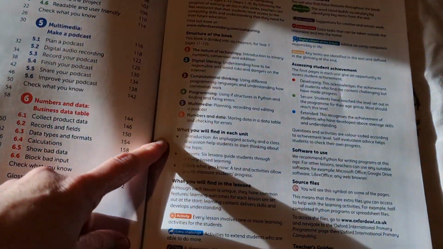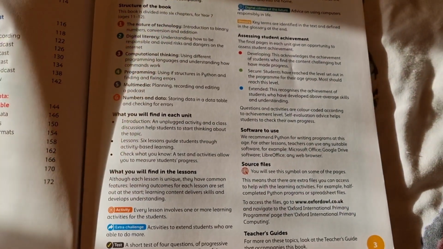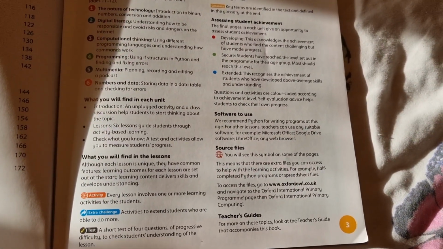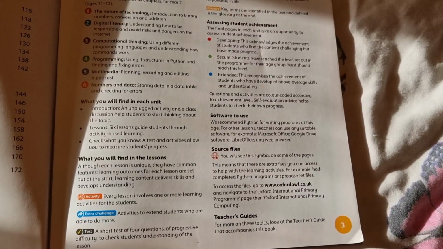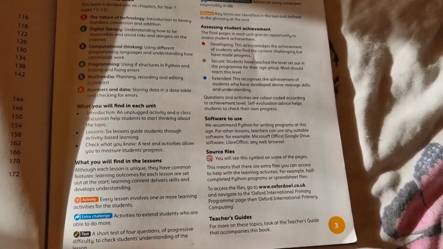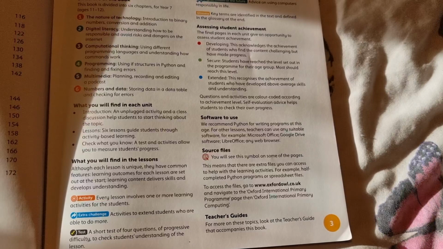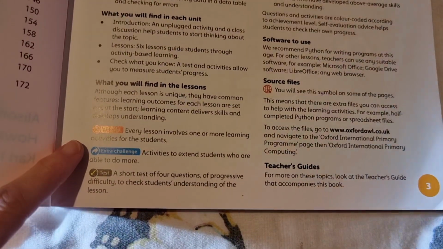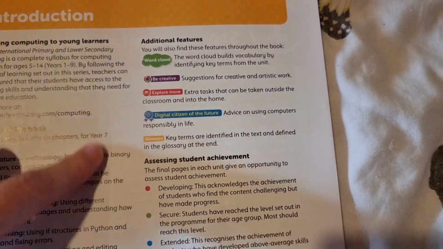So in each unit you'll find the introduction. It also has an unplugged activity and a class discussion. You also have 6 lesson guides throughout for activity-based learning, and then there's a test and activity section to obviously check understanding. They are all colour-coded as well, so you can obviously see quite easily what is required that week.